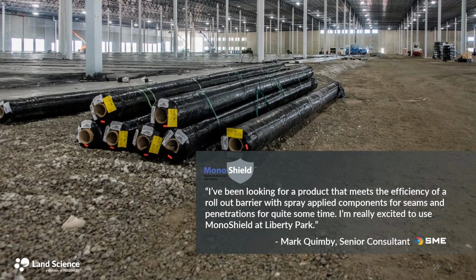And so here's just a quick picture of the inside of the building. You can see this is a comment from senior consultant Mark Quimby. I'm not going to read it verbatim, but you can read it yourself. Looking inside the facility, it's a wide open area, a perfect opportunity for bringing in a preemptive type mitigation barrier like MonoShield.